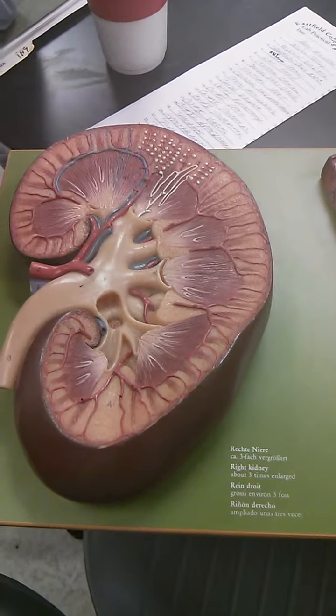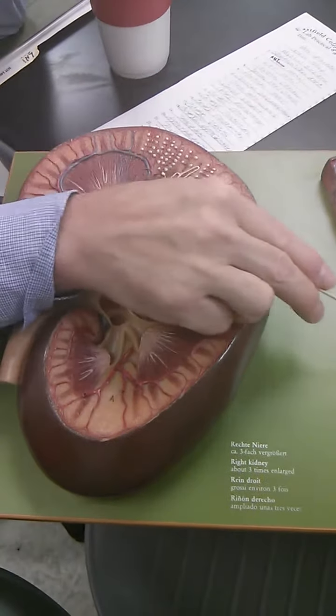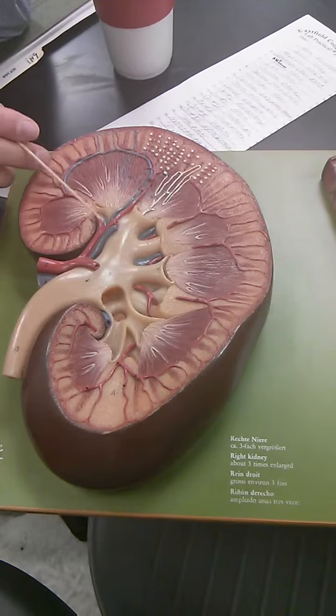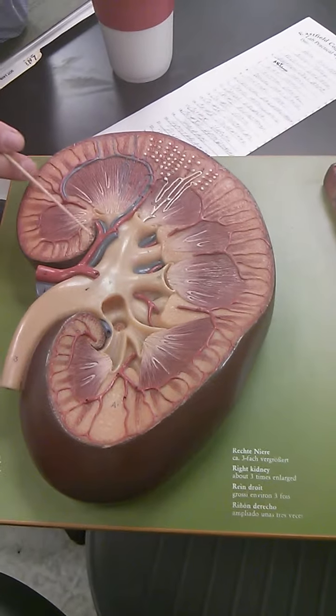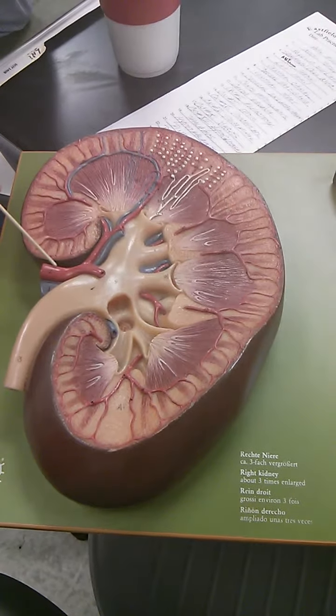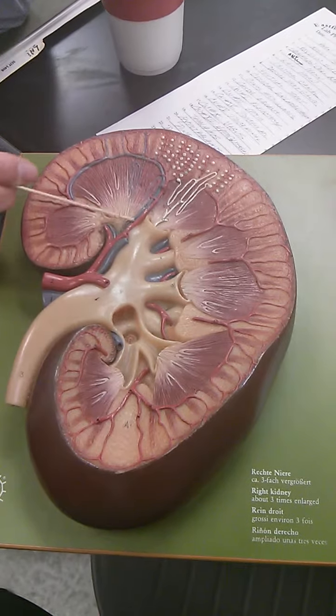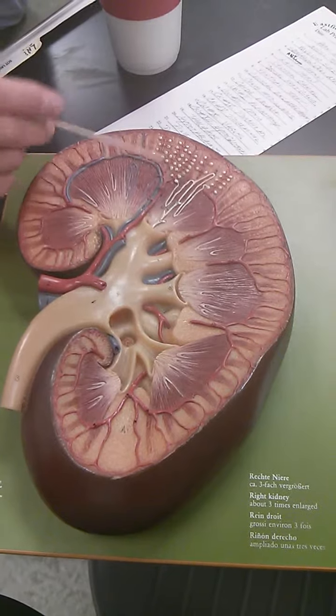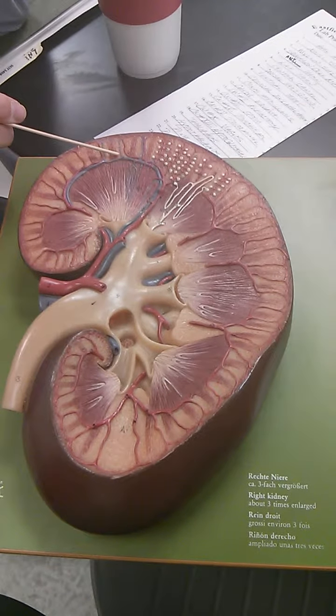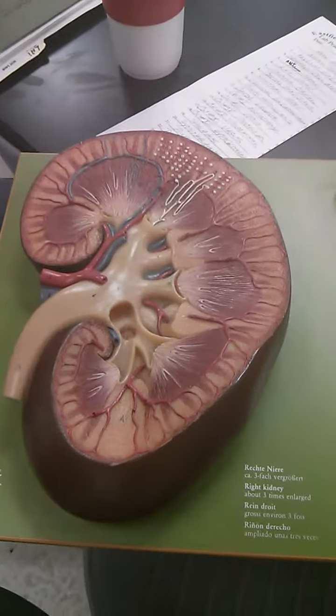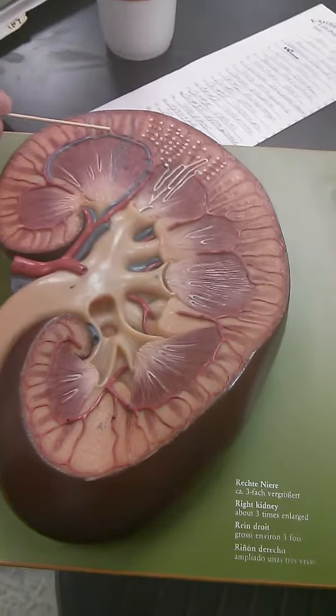Okay. The arteries that lead to the interlobular arteries are the segmental arteries, which are out here that come off of the renal artery. So it's the renal artery, segmental arteries, interlobular arteries, arcuate artery. Okay. And this is the only place that you find where an artery will terminate.